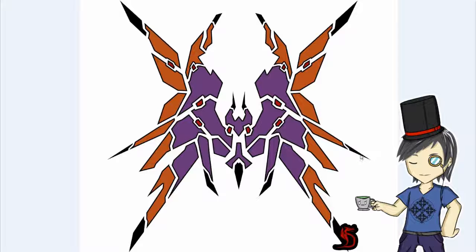But this one's a bit more complicated than the other one, I think. I like that the shapes are not too chaotic. Everything's divided up nicely, and it's pretty decent color scheme too.